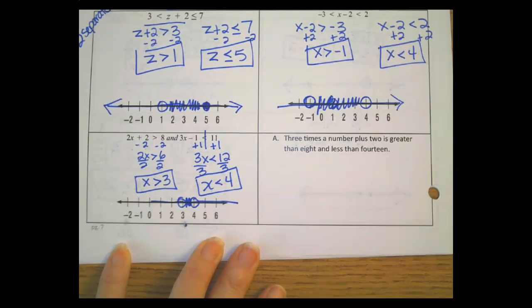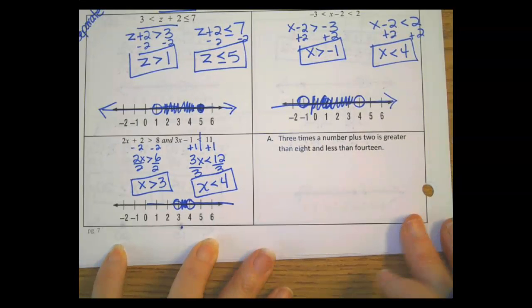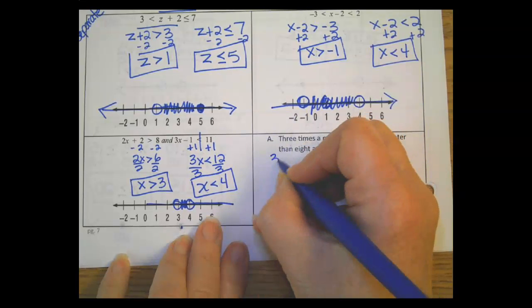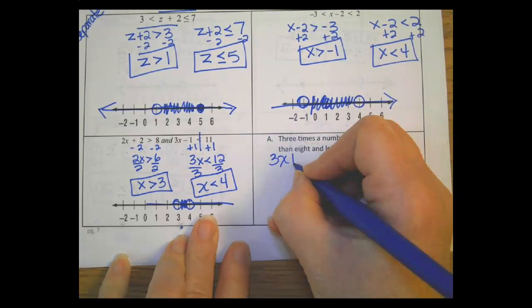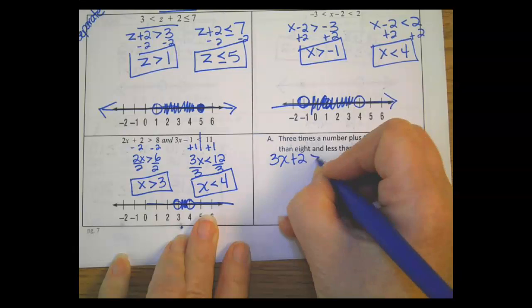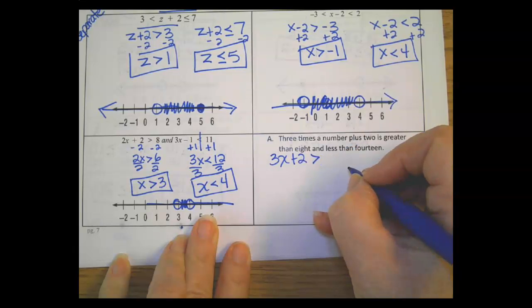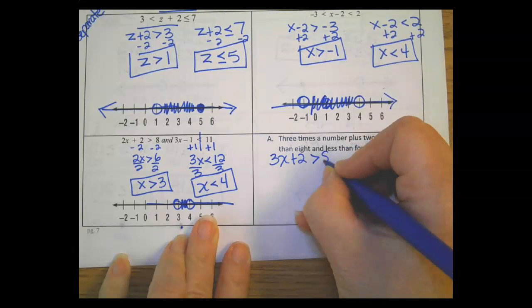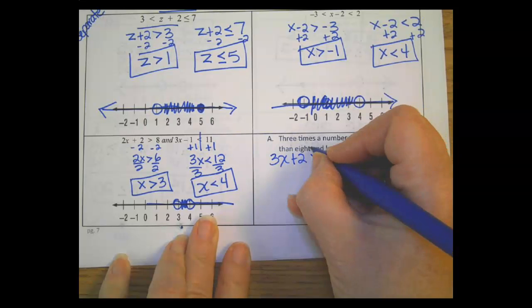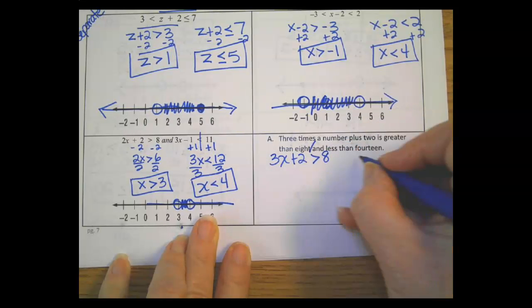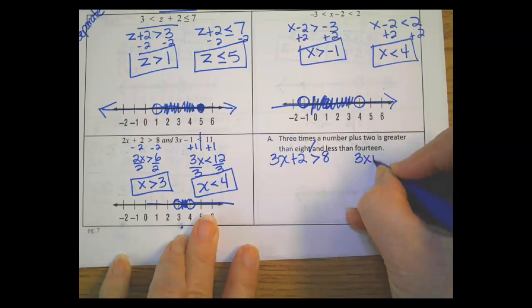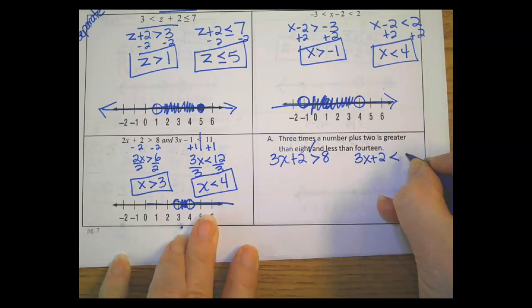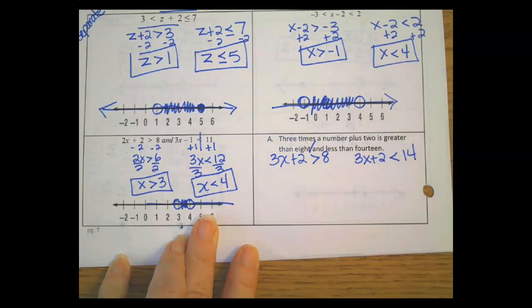In between only. Okay? 3 times a number plus 2 is greater than 8. Okay, stop. Then we're going to rewrite that: 3x plus 2 is less than 14.